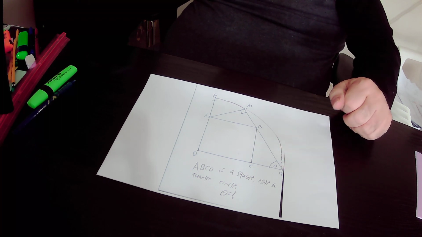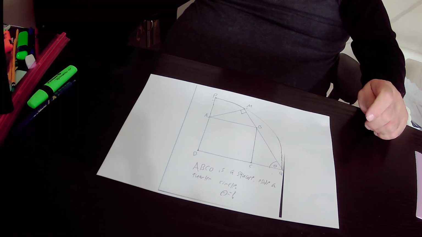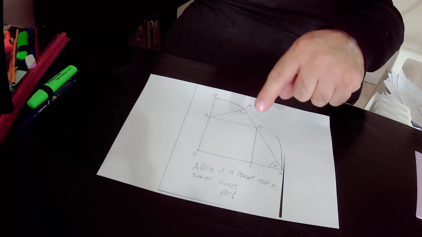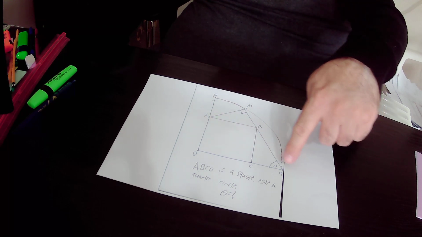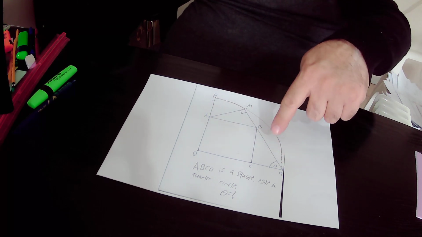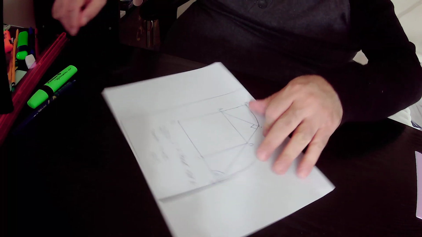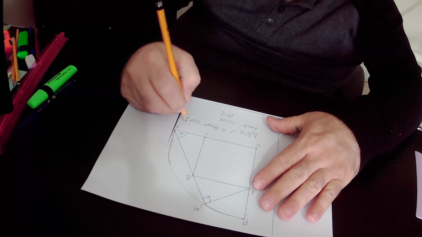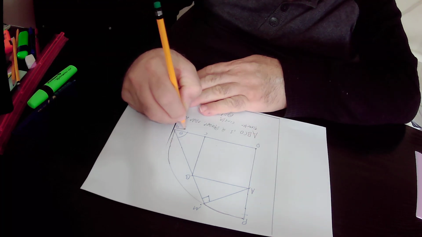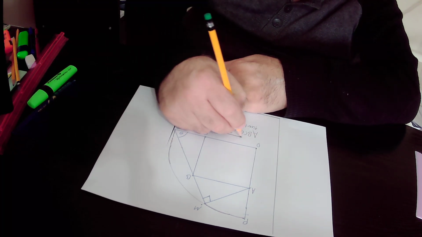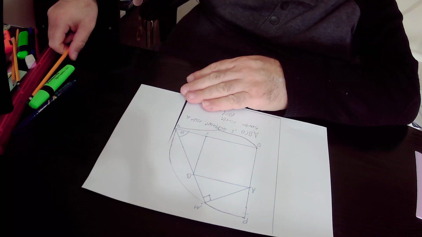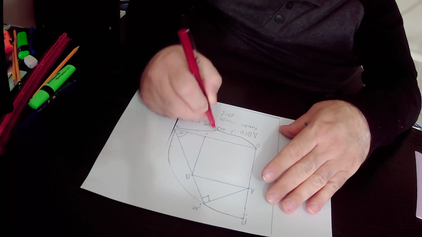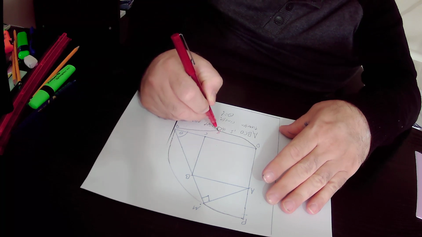In order to find out the value of angle theta, we made a construction. But first of all, because we have here a quarter circle, OQ must be equal to the radius of the quarter circle. That is to say, we define the radius of the quarter circle as r, therefore OQ equals r.